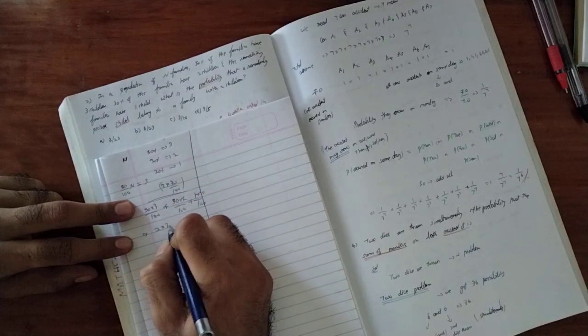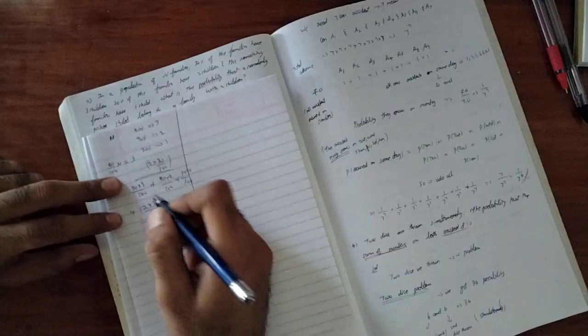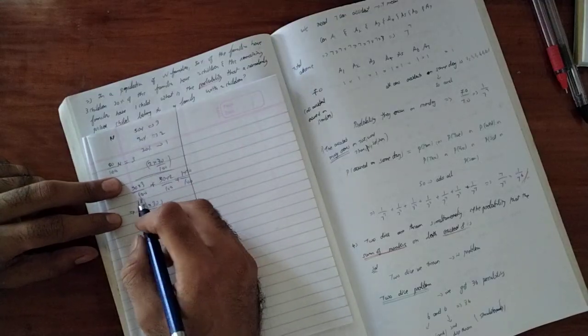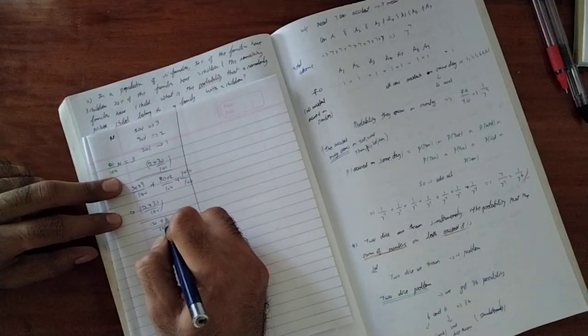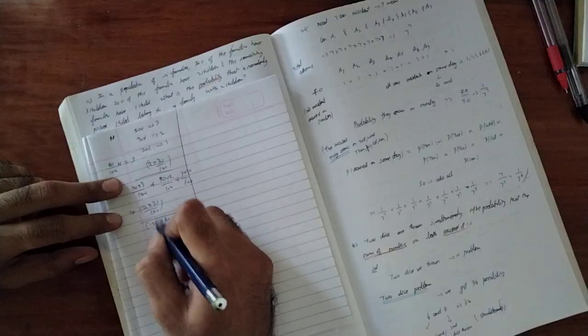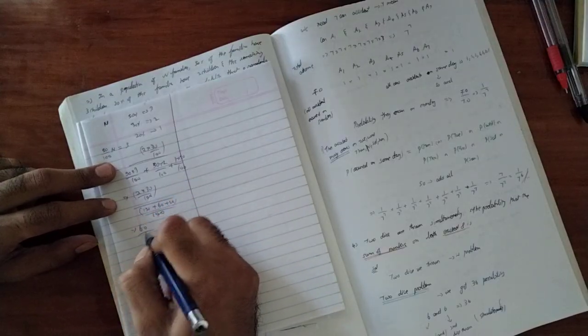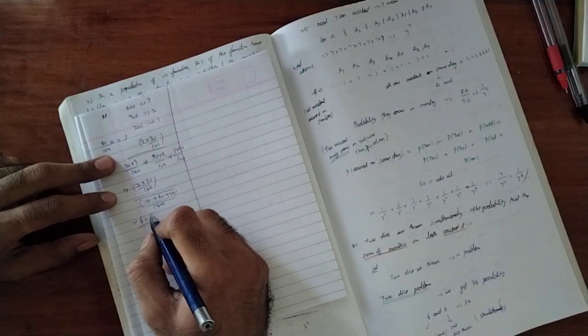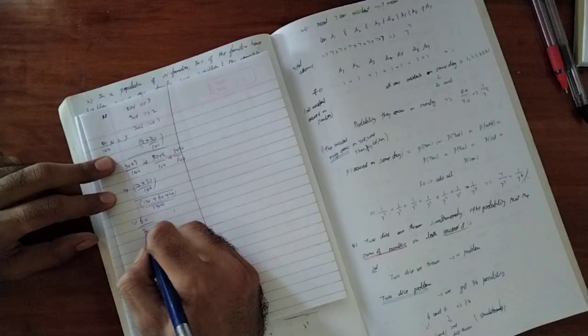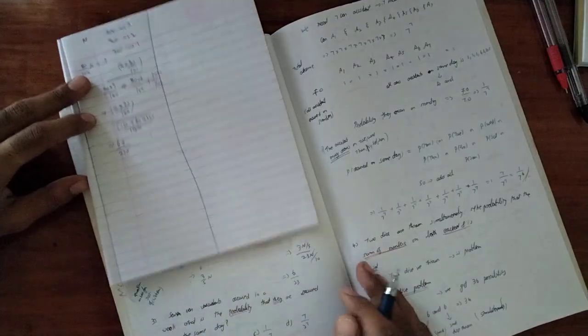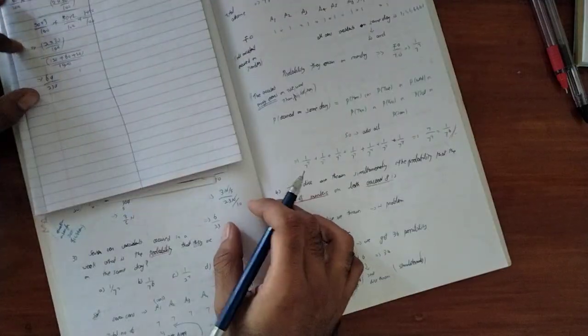So 150 plus 60 plus 20, the 100 will be cancelled, giving 230 divided by 100, which is the answer.